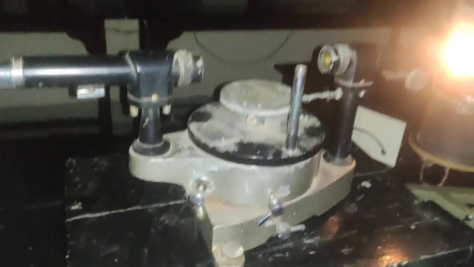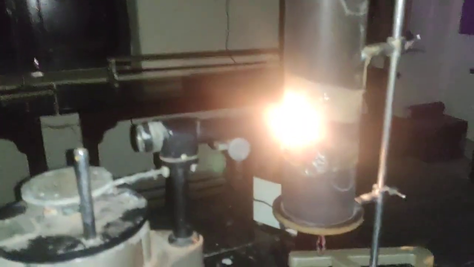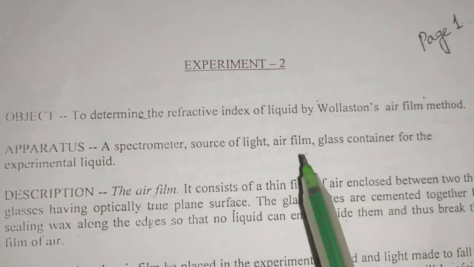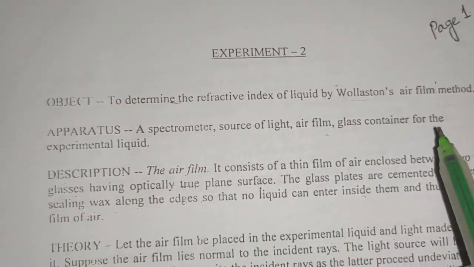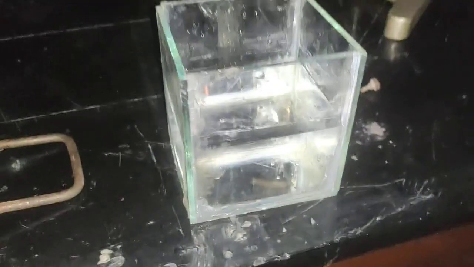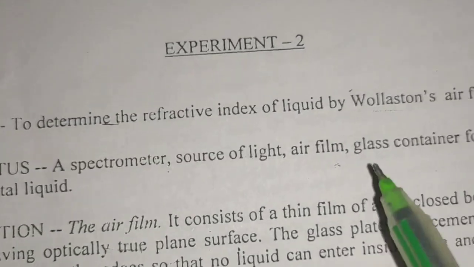The spectrometer is here, and we need a source of light. The source of light we are using is the sodium lamp. We also need an air film and a glass container for the experimental liquid. This is our glass container in which we have water, the liquid whose refractive index we have to measure. Then we need an air film.